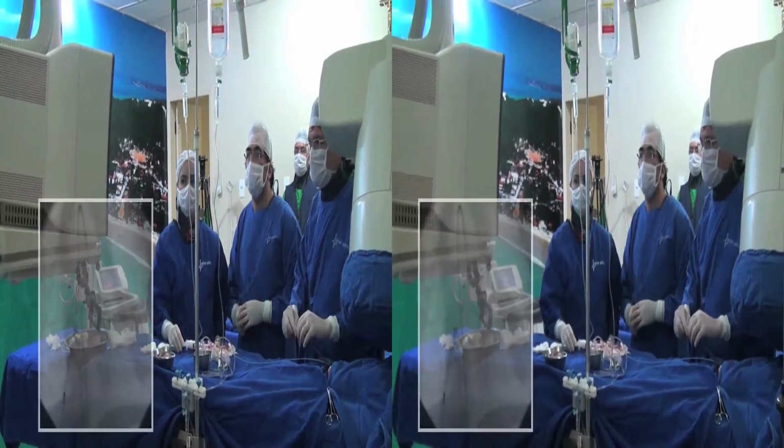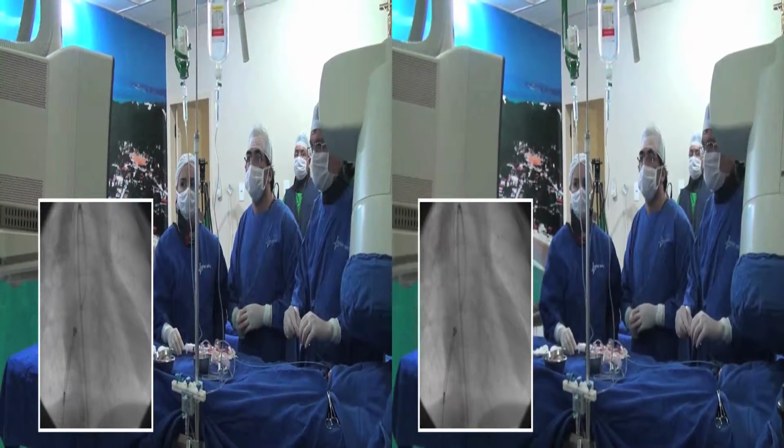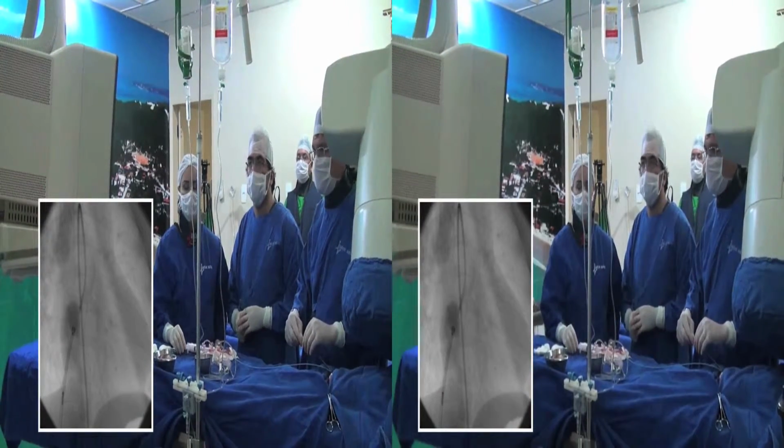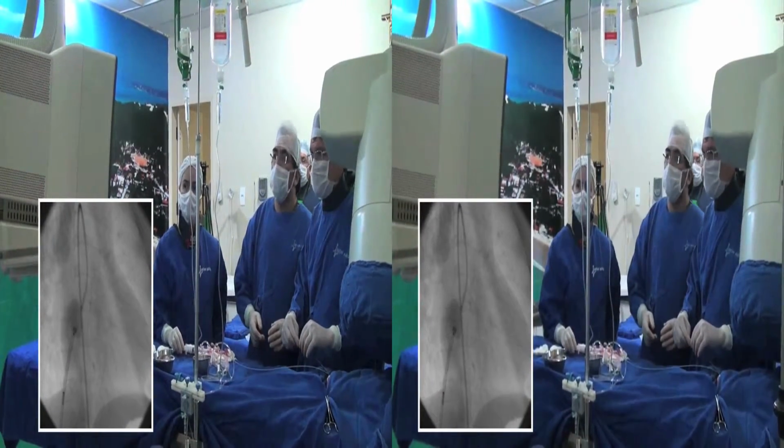For the prosthesis to sail, we changed the catheter and put an introducer 6F, and we can observe that it goes well straight into the introducer.